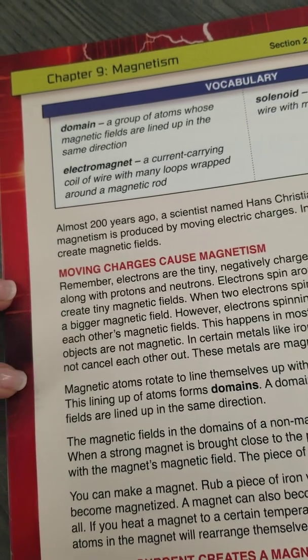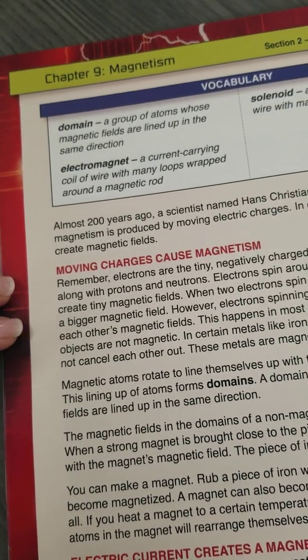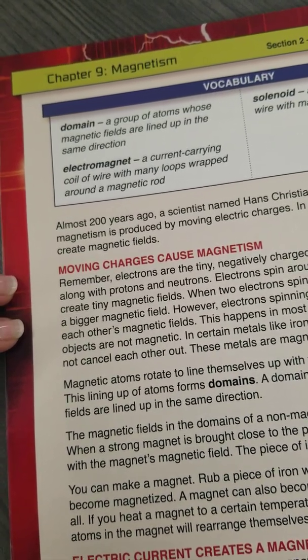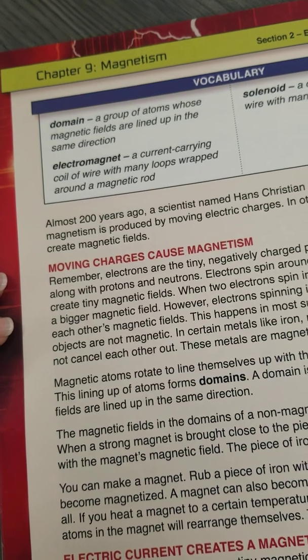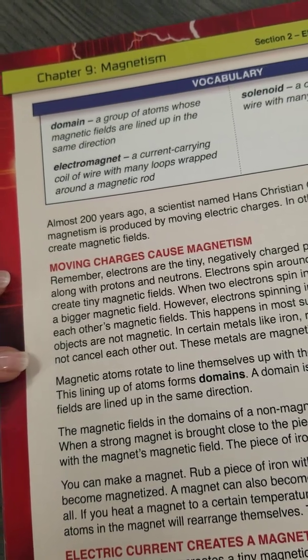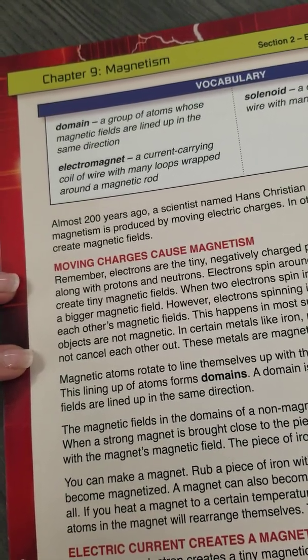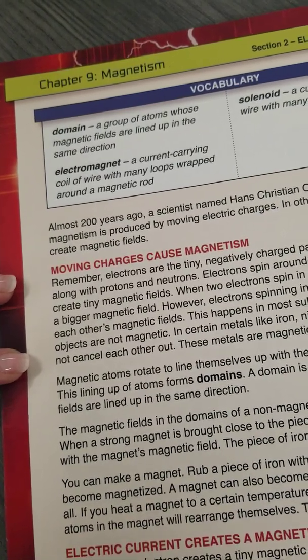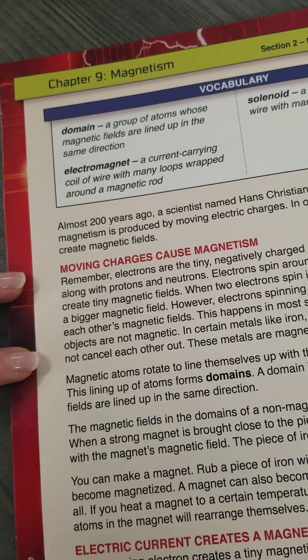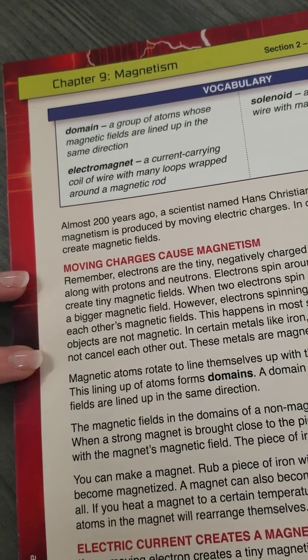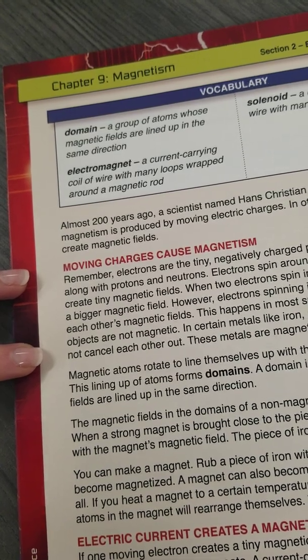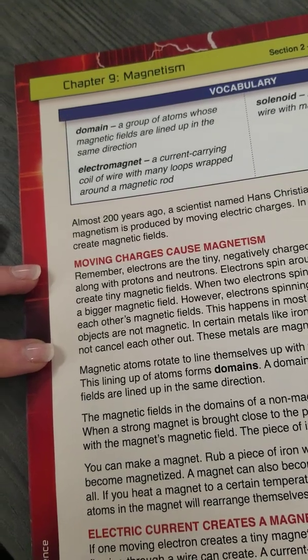like tops. As they spin, they create tiny magnetic fields. However, electrons spinning in opposite directions cancel out each other's magnetic fields. This happens in most substances, which is why most objects are not magnetic. In certain metals like iron, nickel, and cobalt, the fields do not cancel each other out. These metals are magnetic.